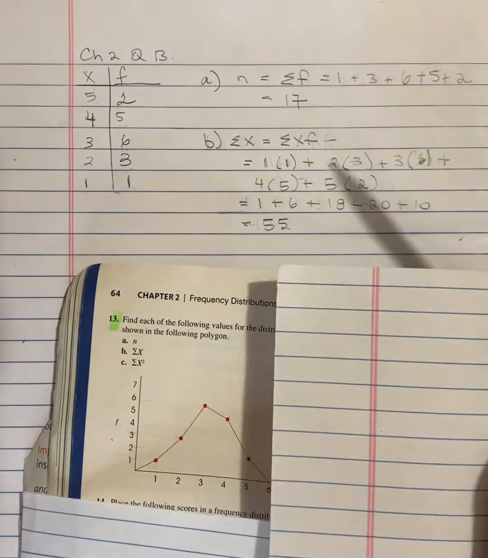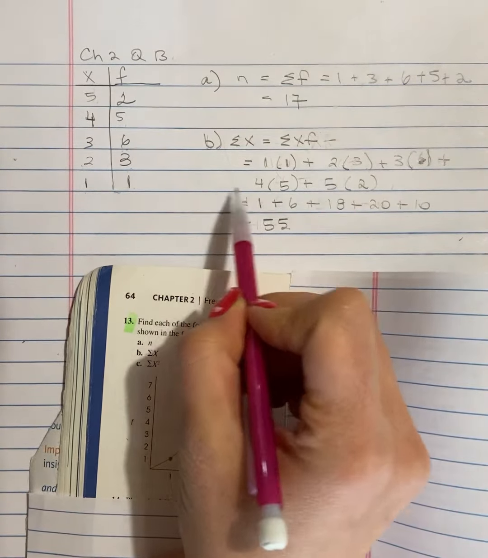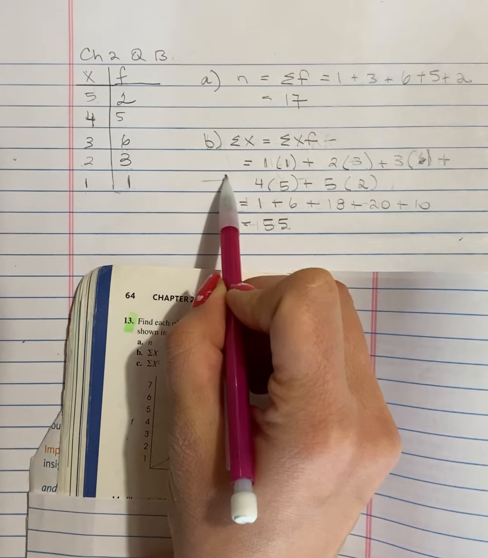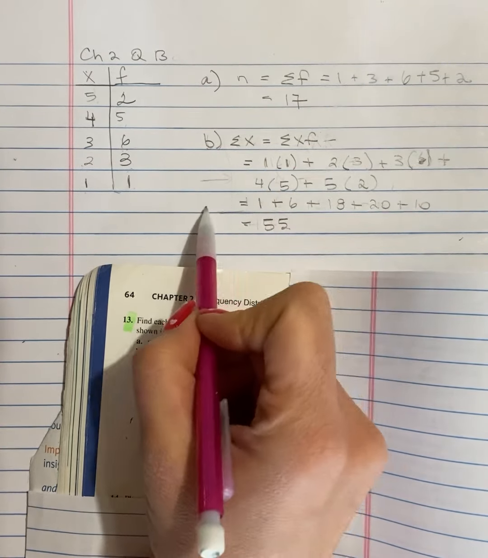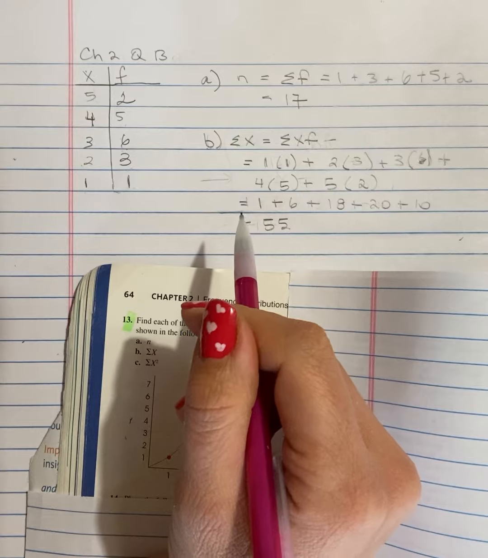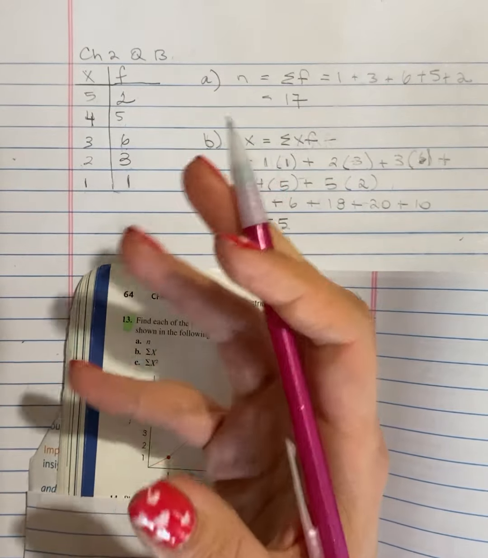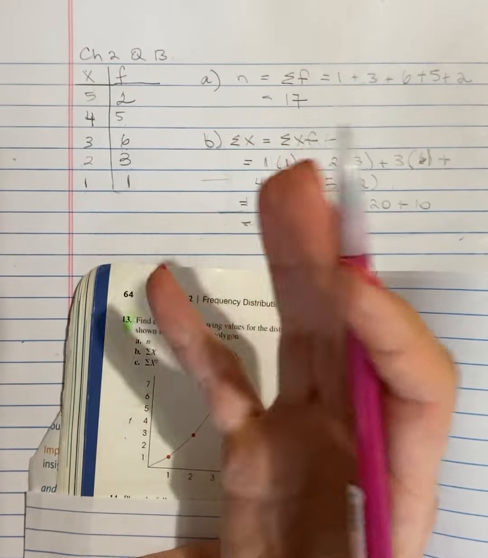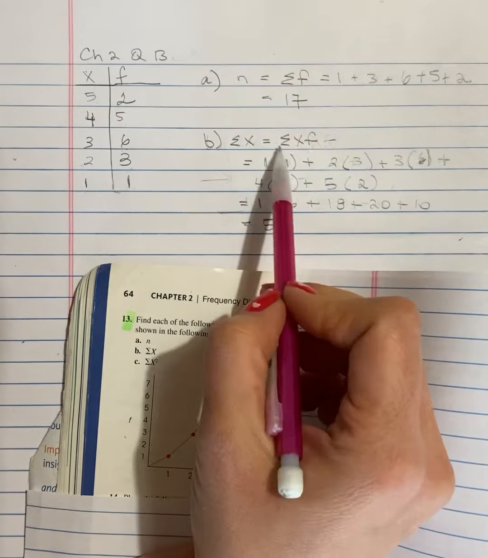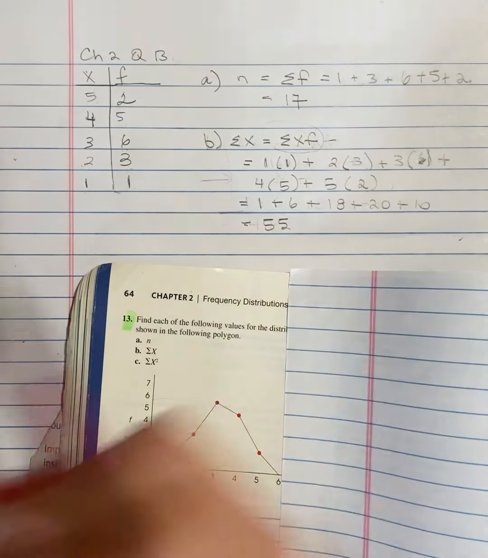But also, if students had only shown, say, this, and not this bottom line, you need to show me some of your work. You at least have to show me what formula you're using.